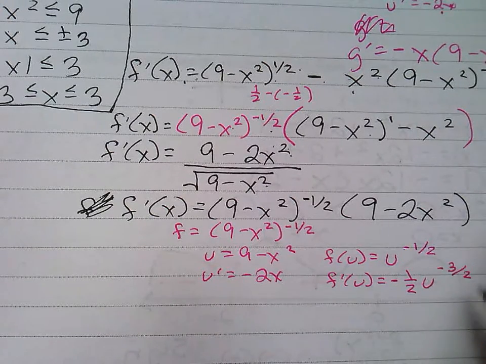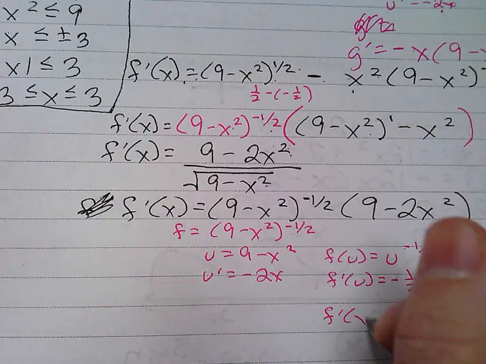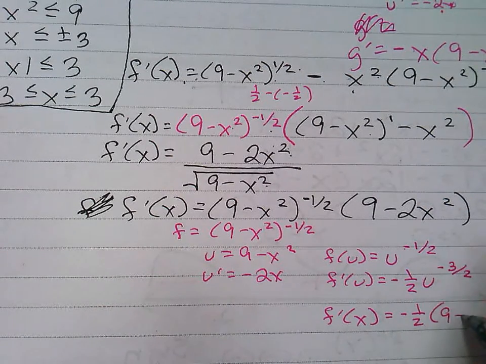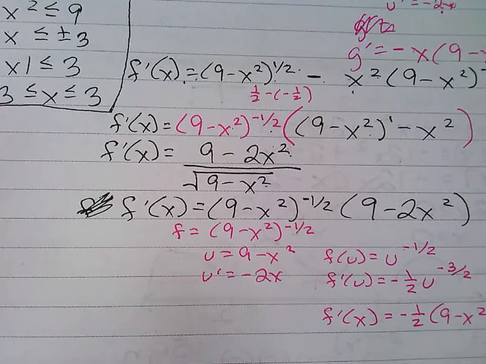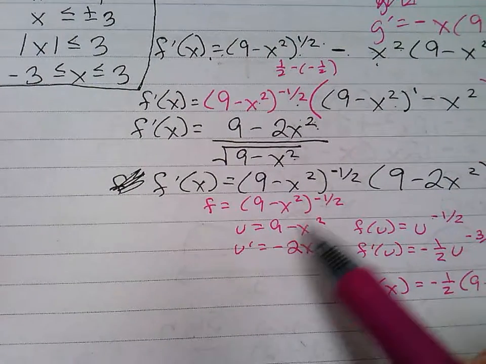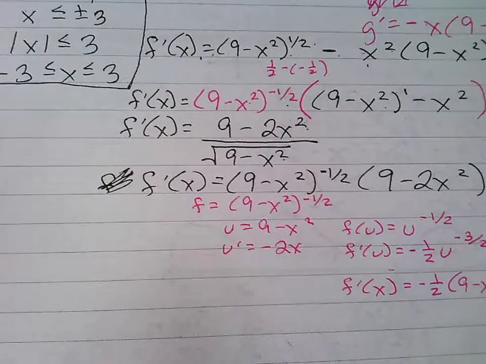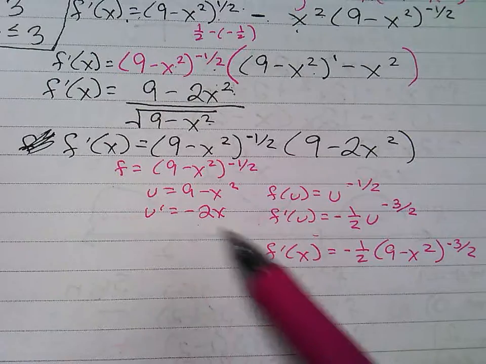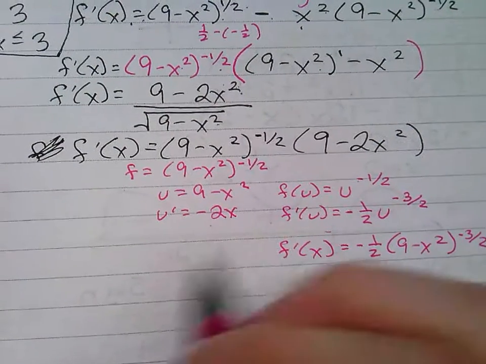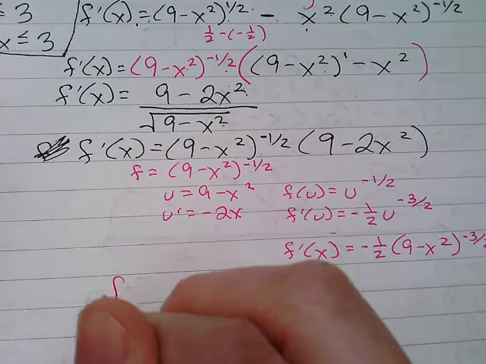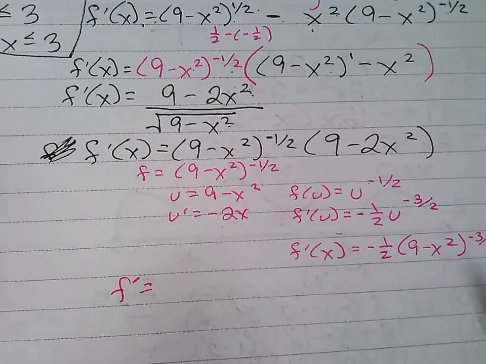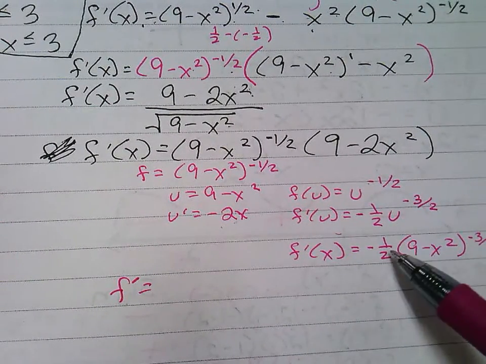So f prime of u is negative 1/2 times (9 minus x squared) to the negative 3/2. I know it gets confusing with the u's and the f's. That's why I indent. That's not f prime. You have to do this times that to get f prime. So f prime is going to be negative 2x times negative 1/2, which is going to be a positive x.